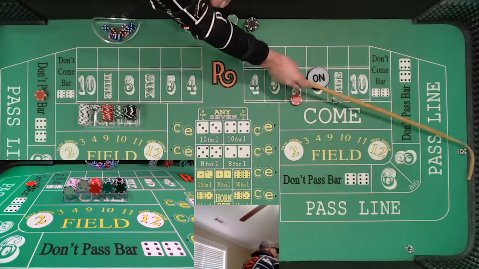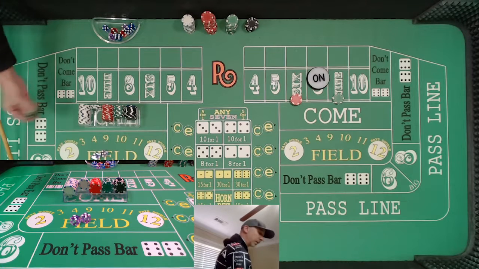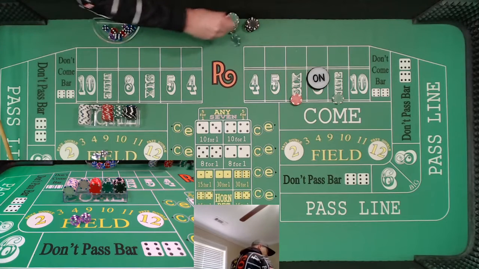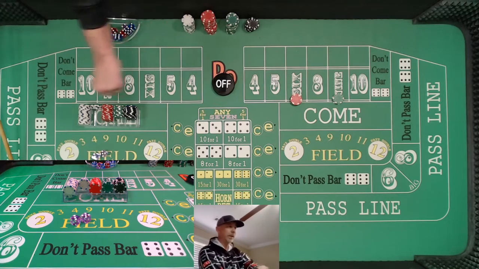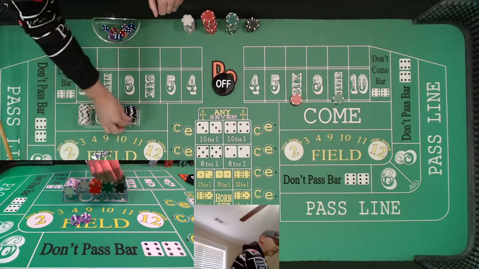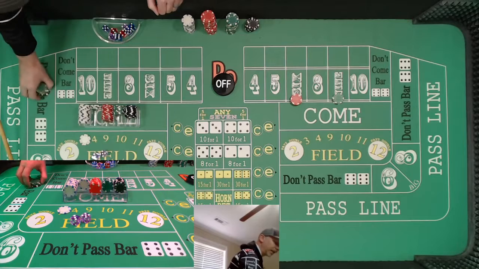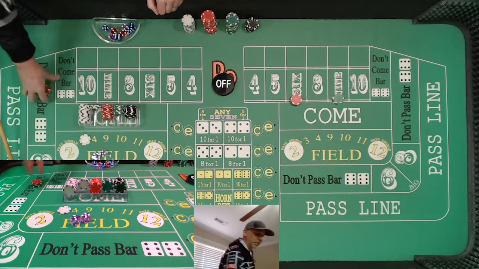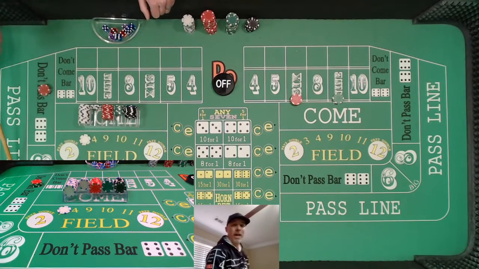And an 8, that's going to be the point. So that is going to be a loss on the don't pass. So $180 loss here. We did get 1 hit on the 6, so we didn't net a complete $180 loss, but nonetheless, it's a loss. And I'll mark that right there. That's our temperature gauge for the table. I'm going to put $180 back on that don't pass. Same shooter, same dice. Here we go.